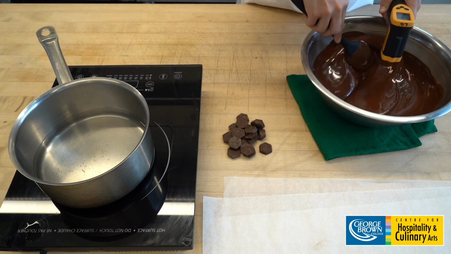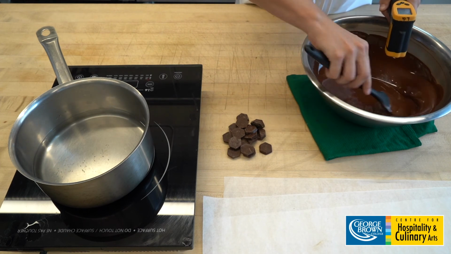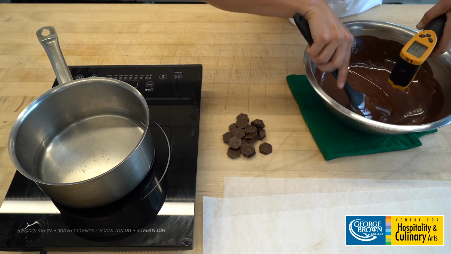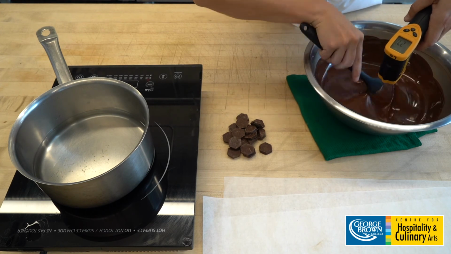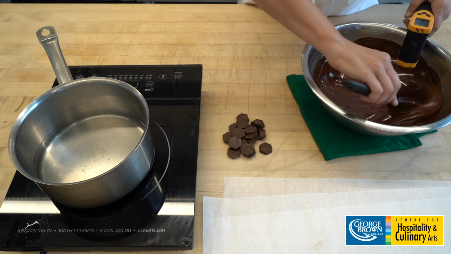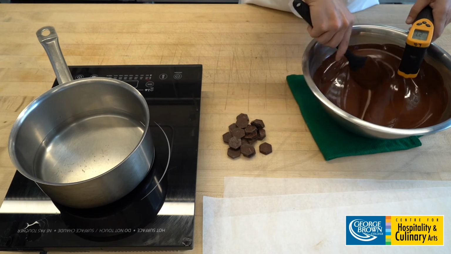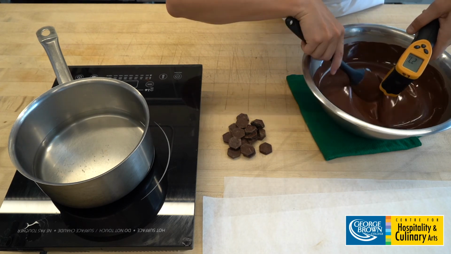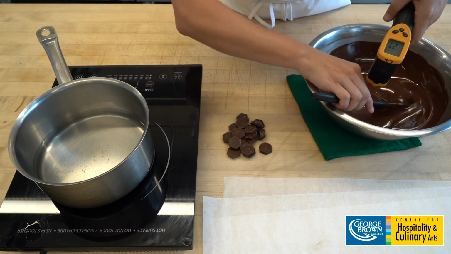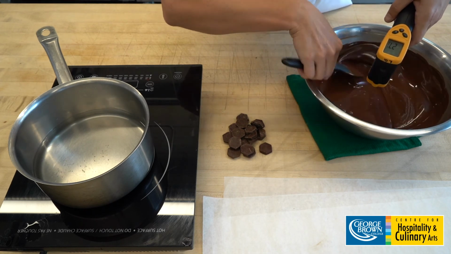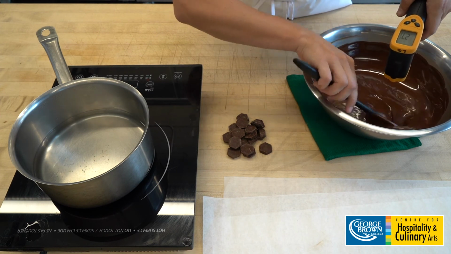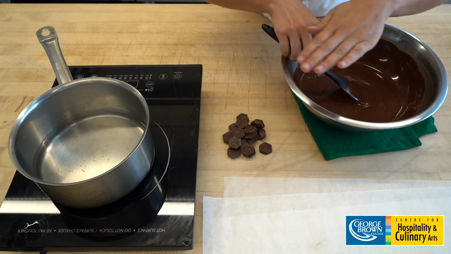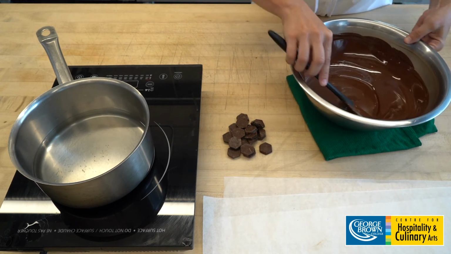Okay, so I'm going to start my counting now. 1, 2, 3, 4, 5, 6, 7, 8, 9, 10. So I started my count when it was 27.6, bouncing between 27.6 and 27.5. I finished my count when it's bouncing between 27.5 and 27.4. So that's perfect. I know that I hit that window for 10 seconds.